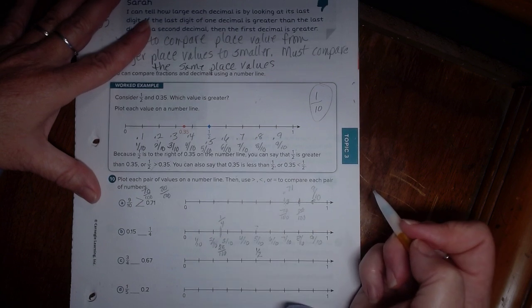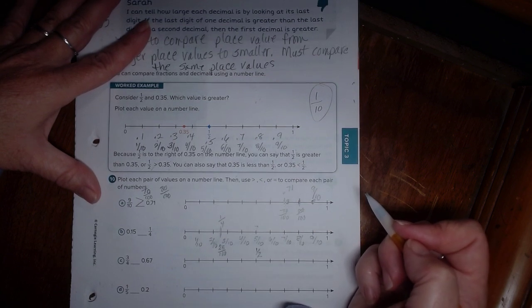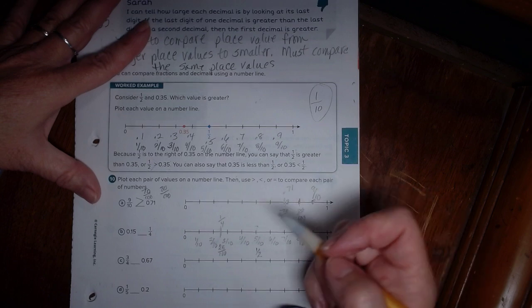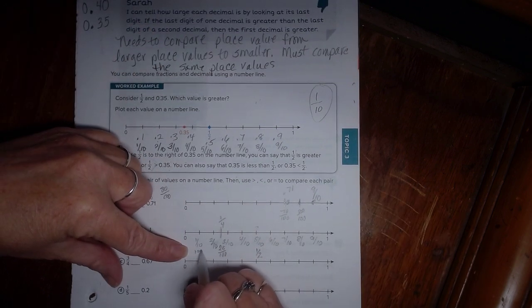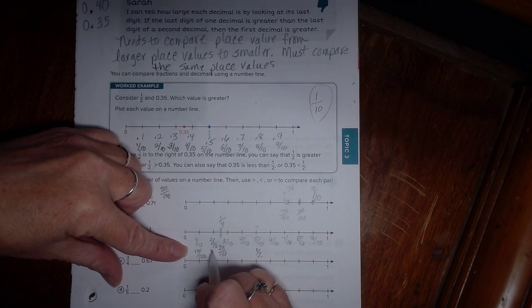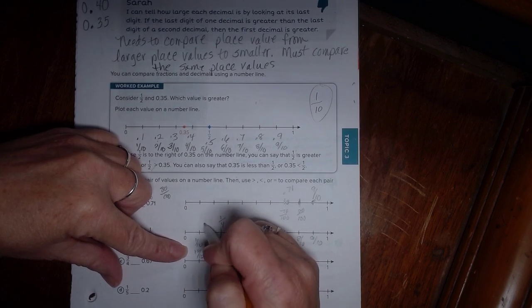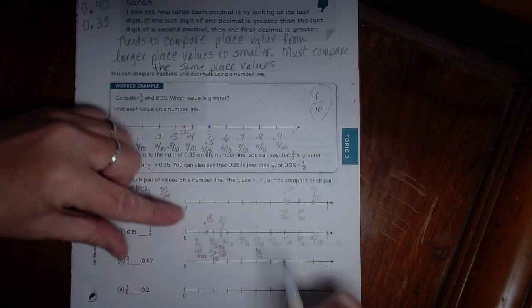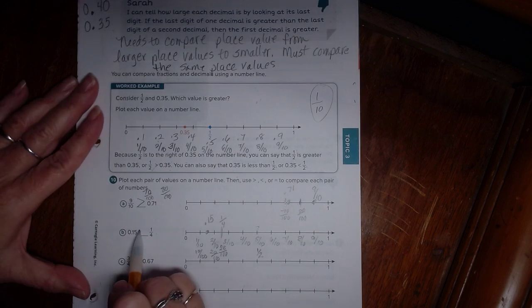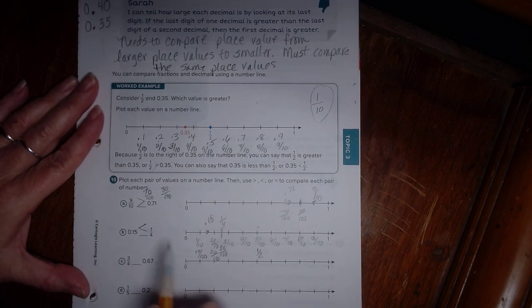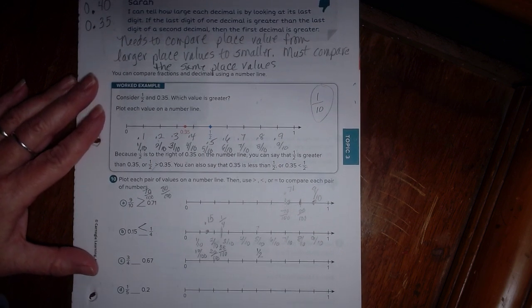And the 15 hundredths, and this one is 10 hundredths, 20 hundredths. So 15 hundredths is going to be right in between. So which one is greater? The 1/4 is greater, so that means the 15 hundredths is less than.